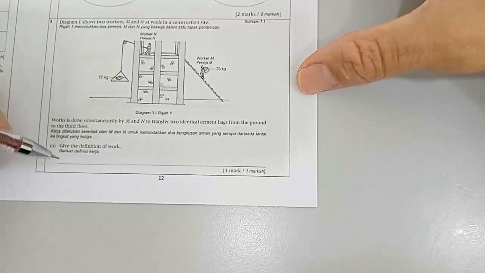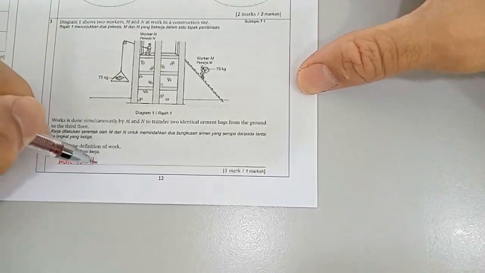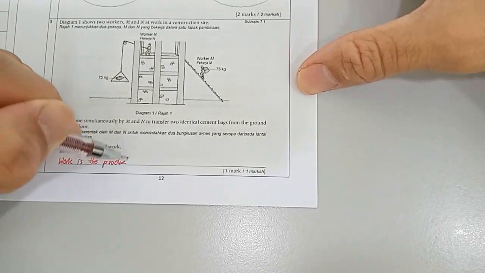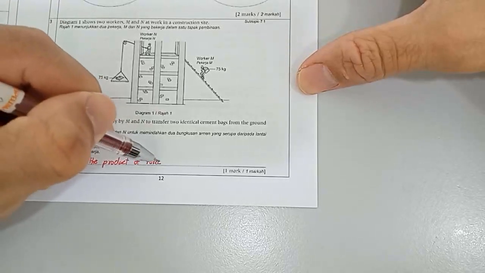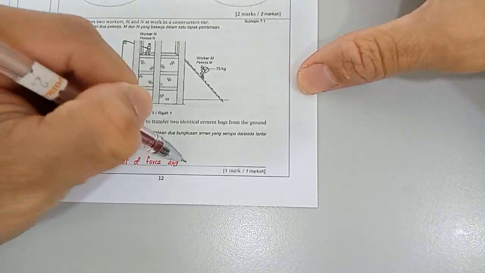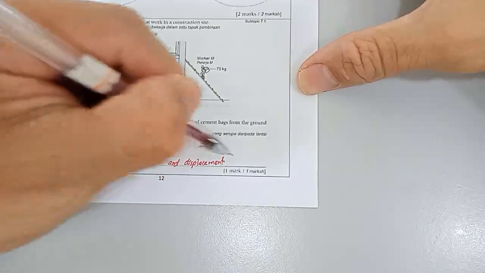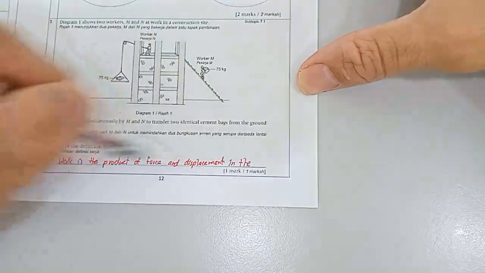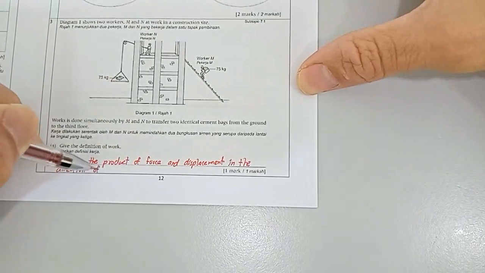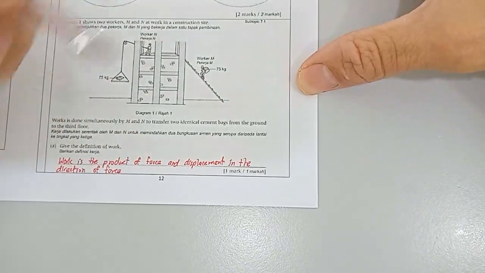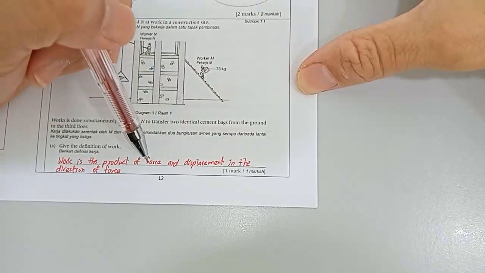Okay, work is the product of force and displacement in the direction of force. So that means the direction of the displacement and the direction of force must be the same.